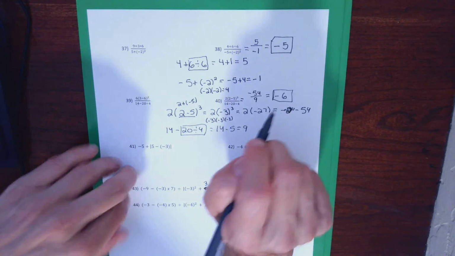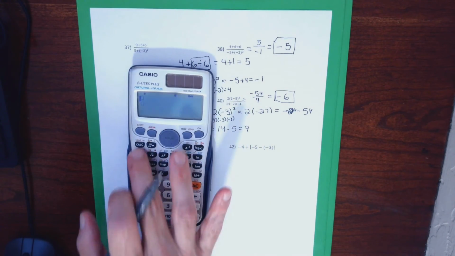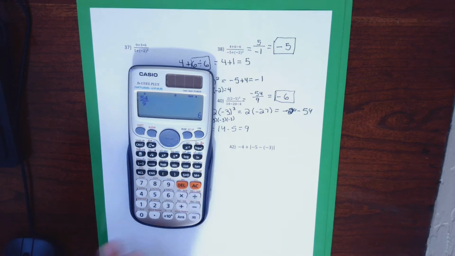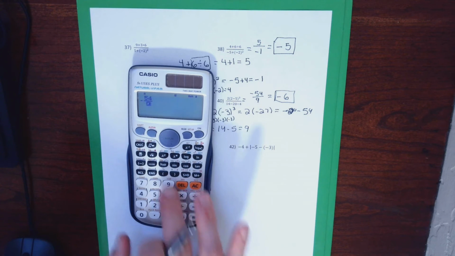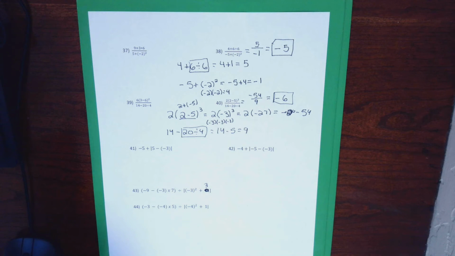If you're really cruddy with your arithmetic, only in chapter 1 do you have to worry about having some issues not being able to do numbers. If you're really wretched and you need like a times sheet and a divide sheet, talk to me. Maybe we can work something out so that if you don't have your facts memorized, that doesn't penalize you. So the answer for 40 should be negative 6.